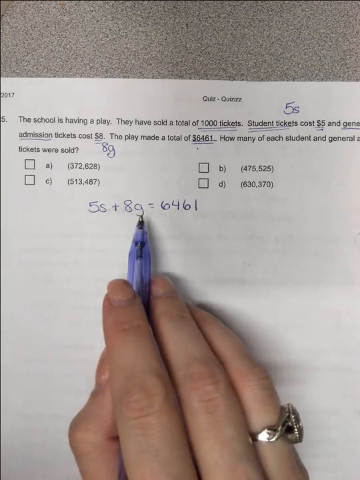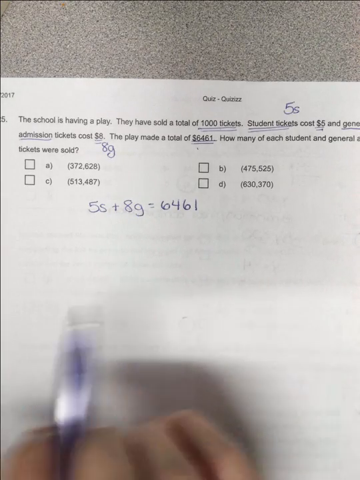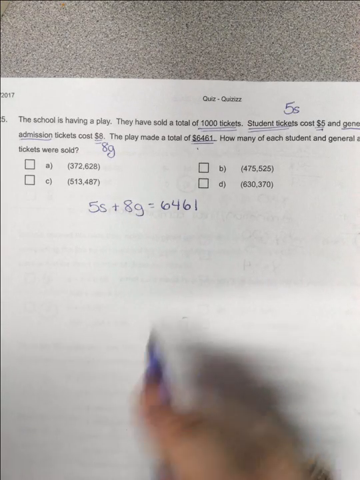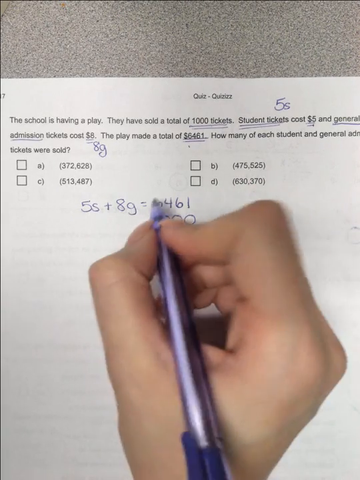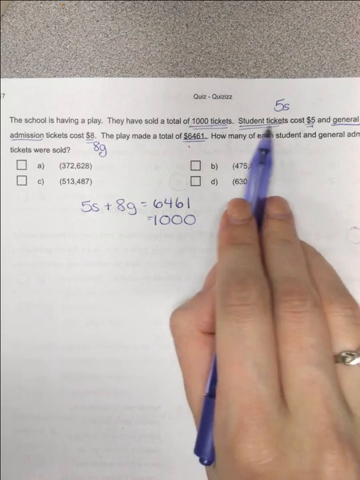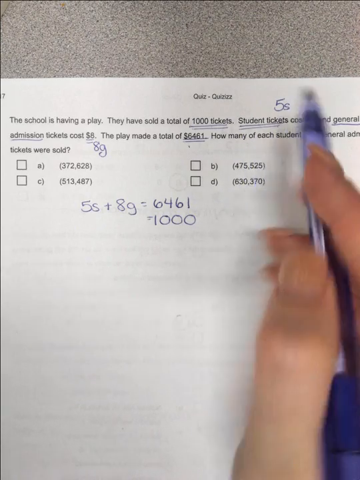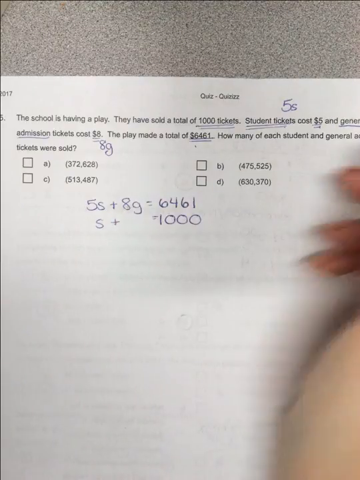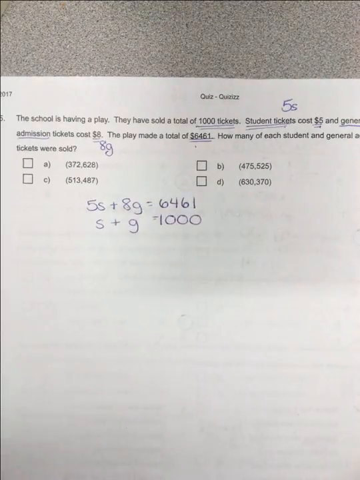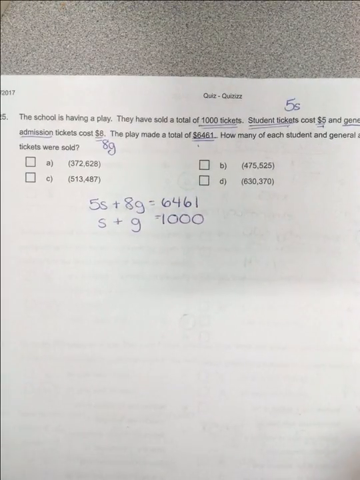Money plus money is more money. You got to match up whatever it's talking about. So this 1,000 is talking about tickets. So what are our tickets? Student tickets, what were those? That was our S. General admission tickets, what were those? That was our G's. And now we've got two equations.